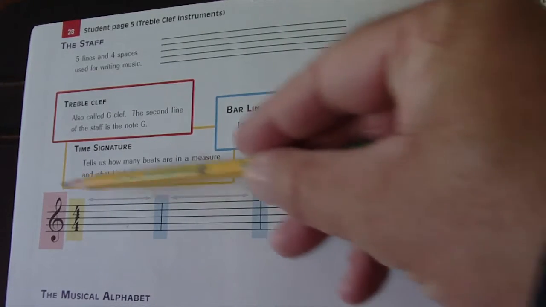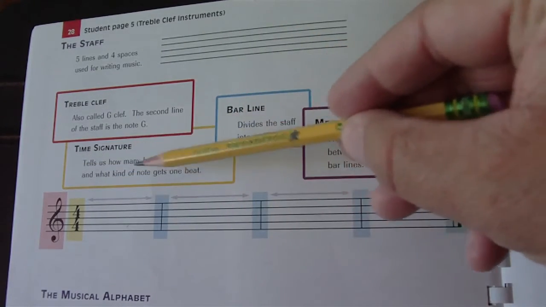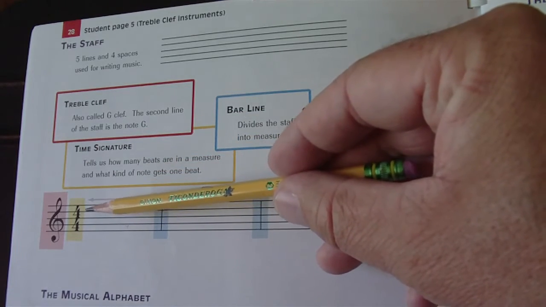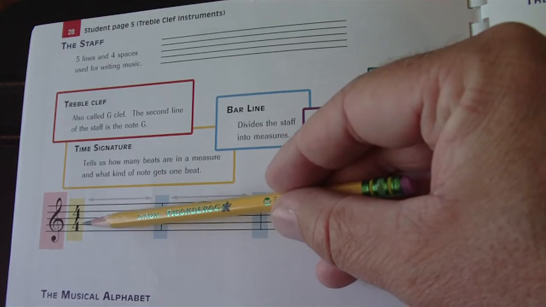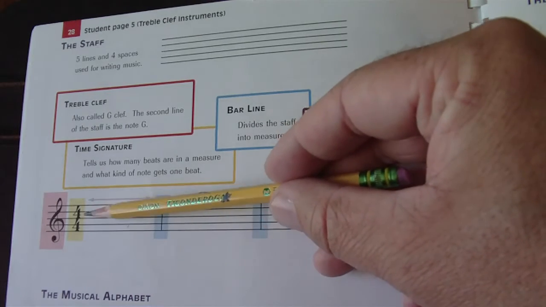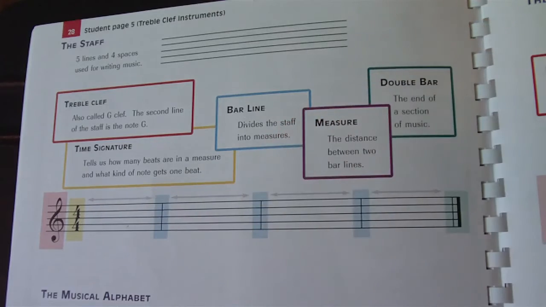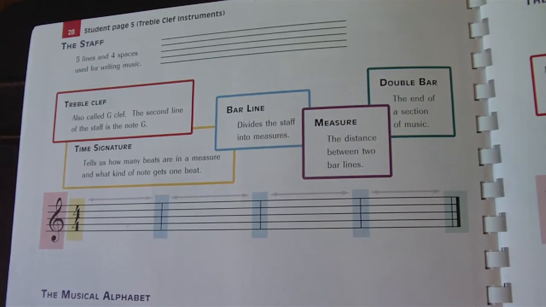This yellow box is talking about the time signature. It tells us how many beats are in a measure. That's this top number, so there are 4 beats in a measure. And it tells us what kind of note gets 1 beat, and that would be this number here. So it's 4/4, or 4 quarters. So a quarter note gets 1 beat in 4/4 time.